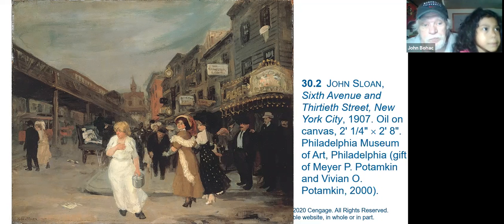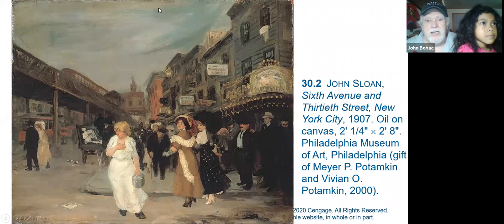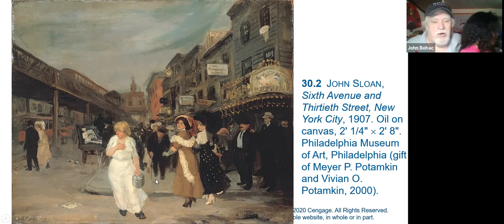Think about realism: the Stonebreakers, Third Class Carriage, Courbet, Daumier, Millet, the Gleaners. It's everyday people doing everyday things. Some of these guys were derided by the critics. They called it the Ash Can School.